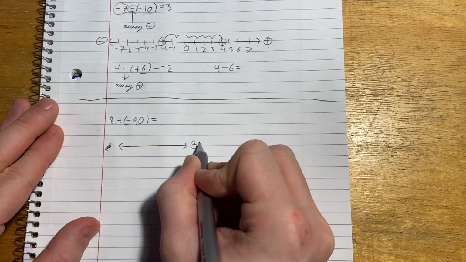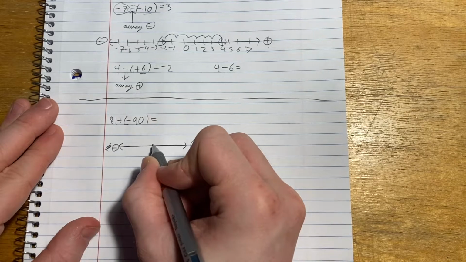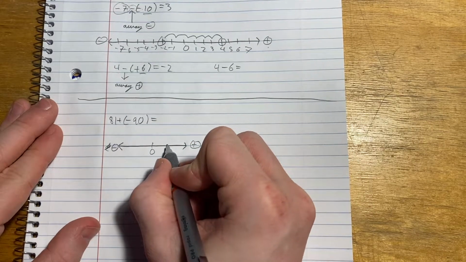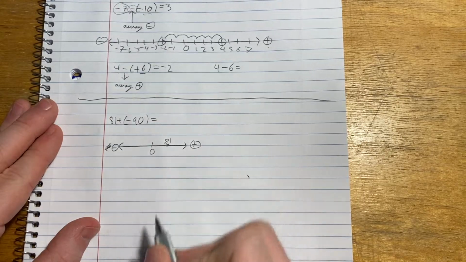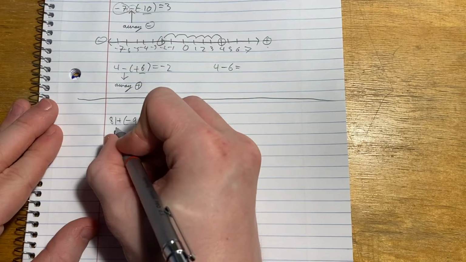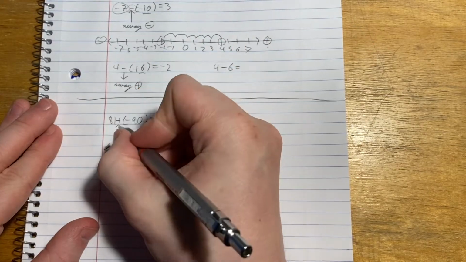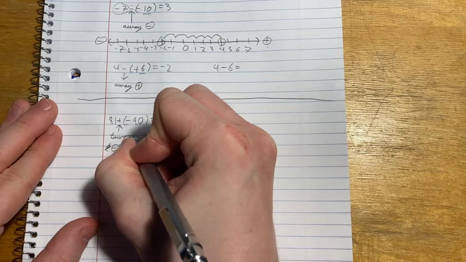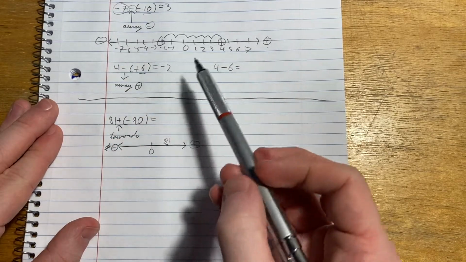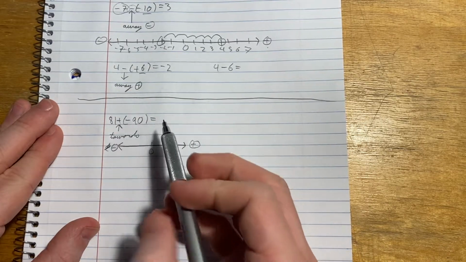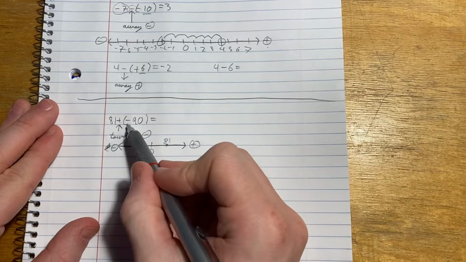You can draw a number line like so, with 0 in the middle, and we know that 81 is going to be somewhere up here. And then what we can do is interpret the plus as towards. So again, we're following the same steps as up here: identifying the number, interpreting the sign, then adding this sign on the end.